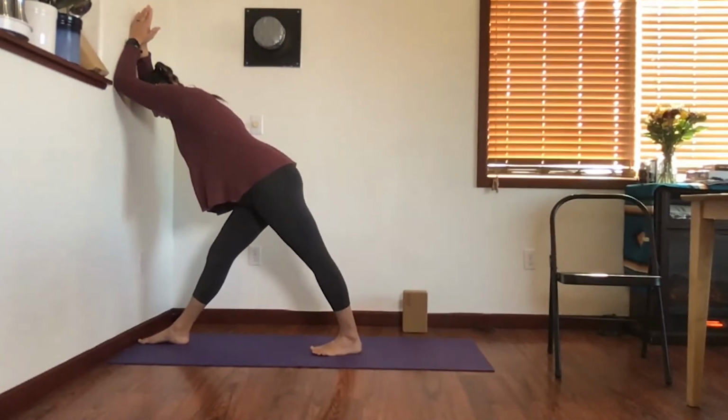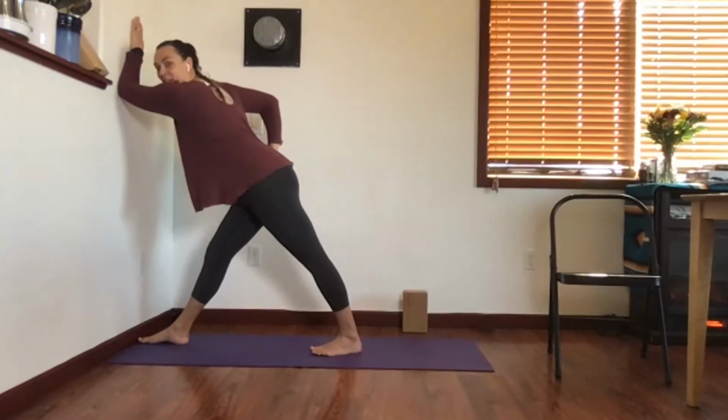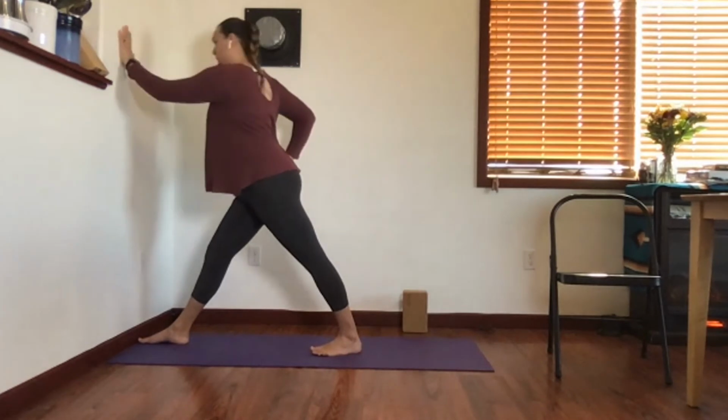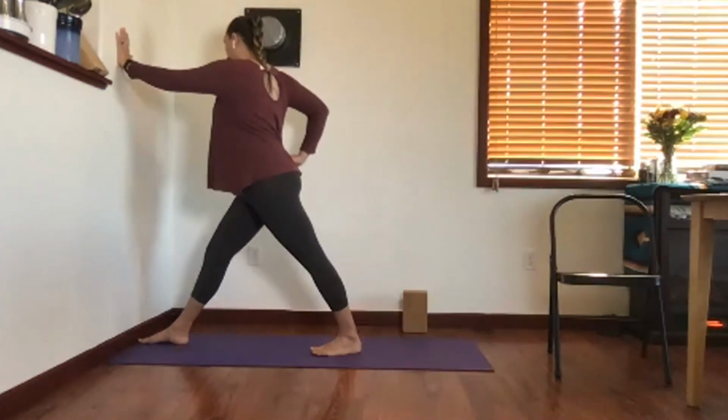Now, this is something that I didn't demonstrate, but we're going to move into a little bit of a twist. And so if you have your right foot forward, you're going to take your right hand to your hip, and we're turning towards that straight leg. Remember, we have the wall here to help us, and you don't have to twist very deep, but essentially we're trying to twist our rib cage towards that straight leg or off in that direction.